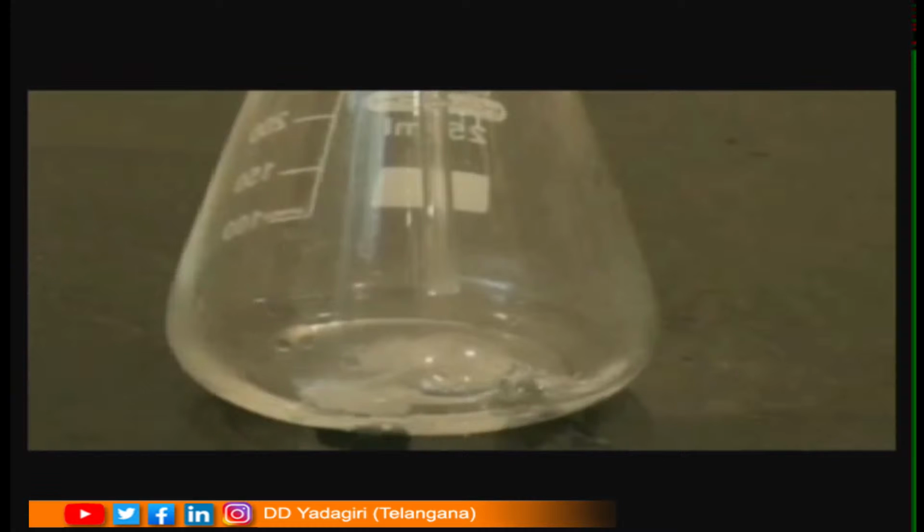Now, what happened in this reaction? Whenever an acid is added to a metal, the metal displaces hydrogen from the acid. It is a simple displacement reaction. Here hydrogen gas is being evolved. Now, how do we test the presence of this hydrogen gas?